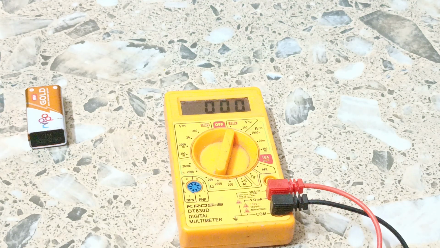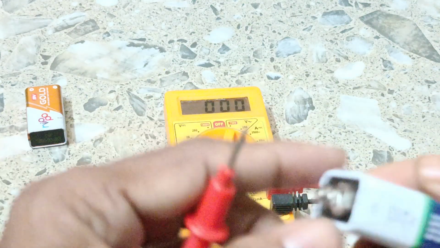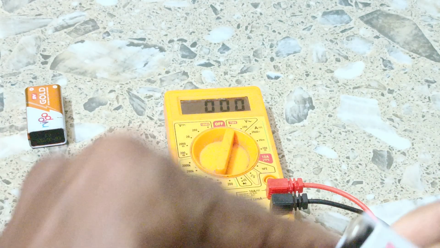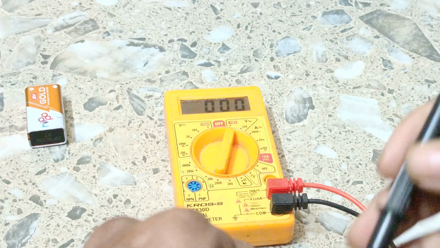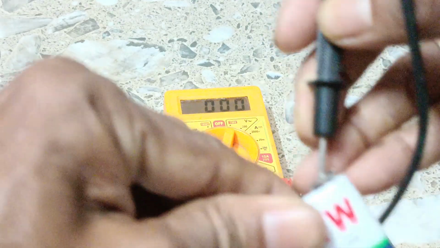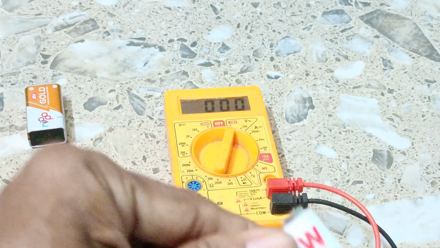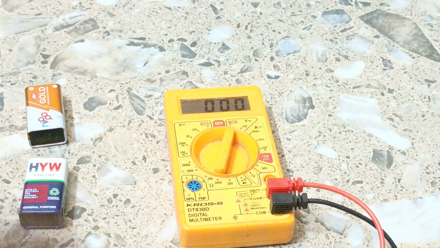Now see, I am measuring the voltage of this cell. Again we will measure in the same way. We will touch the positive terminal of the cell with the positive probe and the negative terminal of the cell with the negative probe. You see the voltage is 0.00. That means this cell will also not work, right? Because the voltage is 0, right? And we are connecting this cell in a parallel connection.